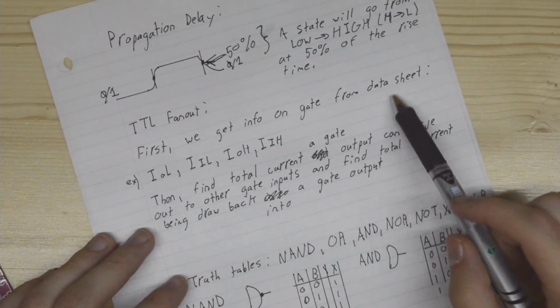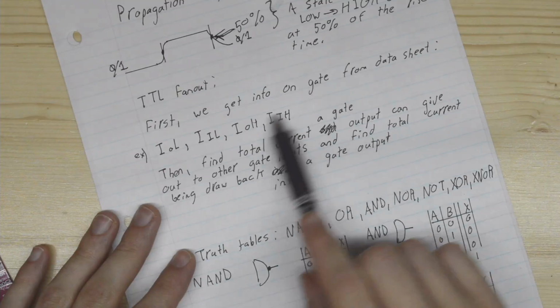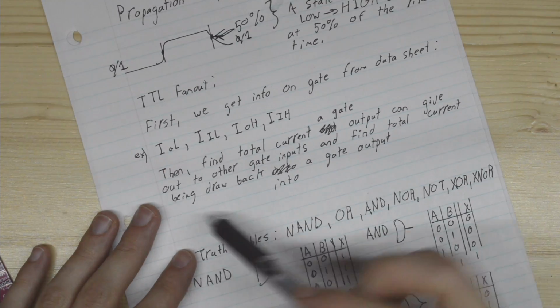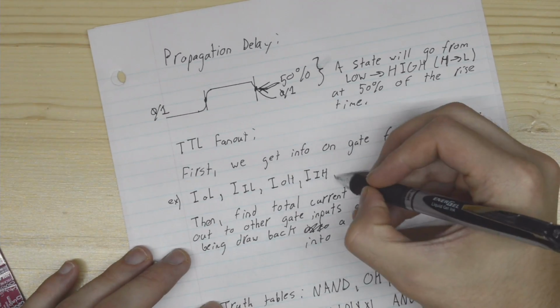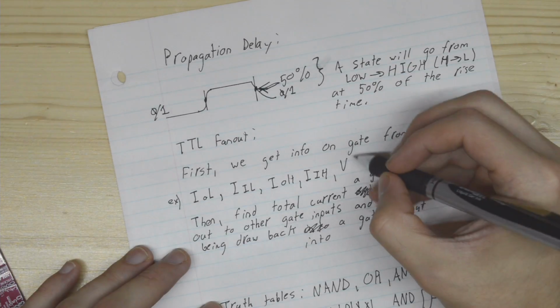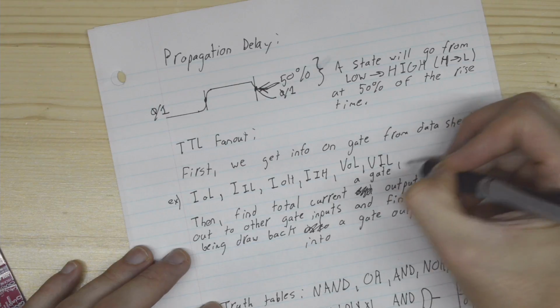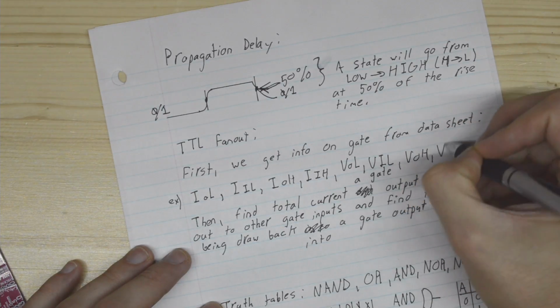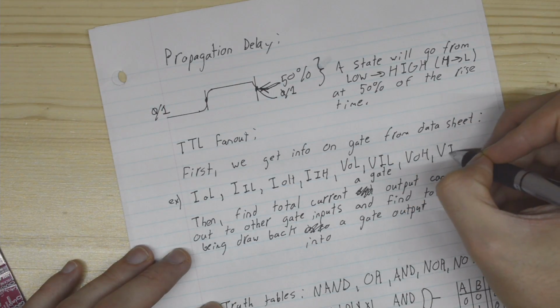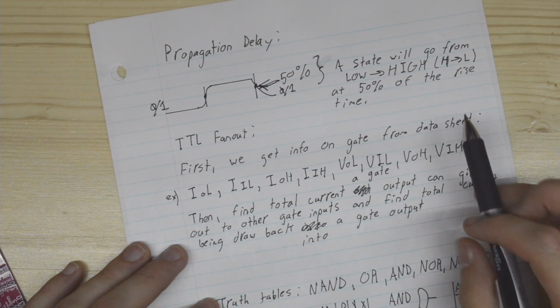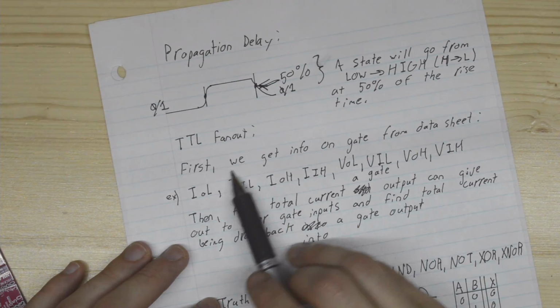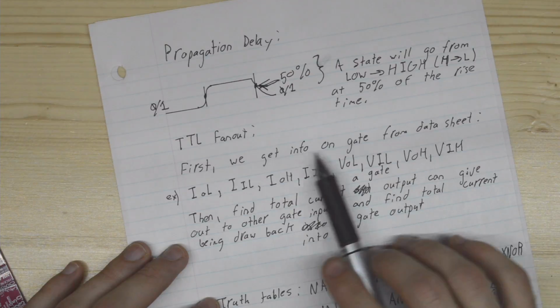So I just have to basically keep this in mind, remember these terms. So same for VOL, VIL, VOH, and VIH. If you remember all this, what each one means.